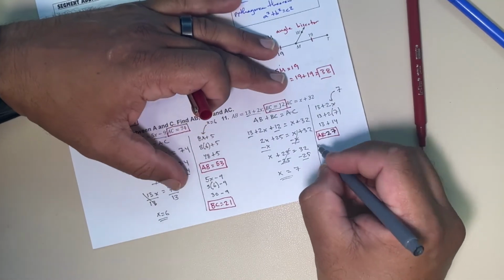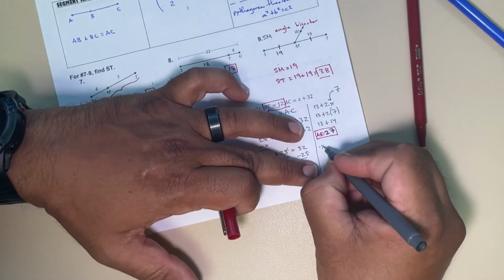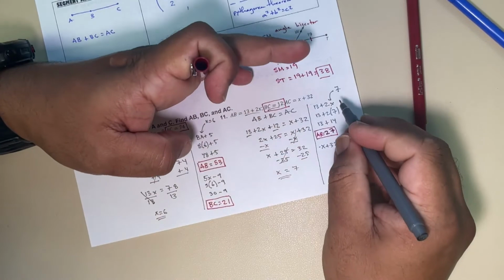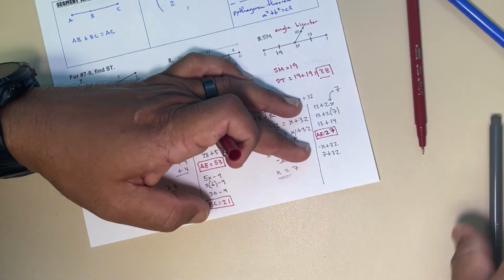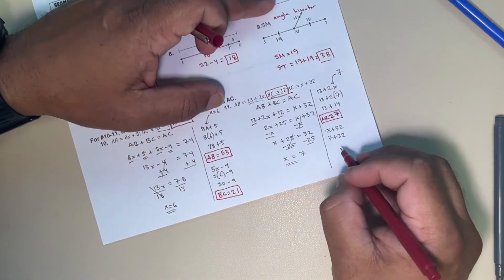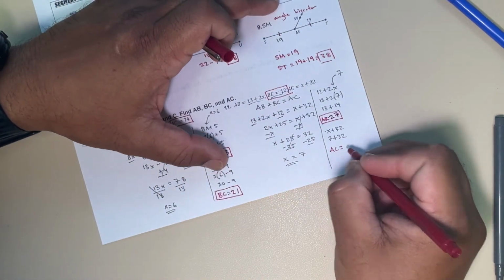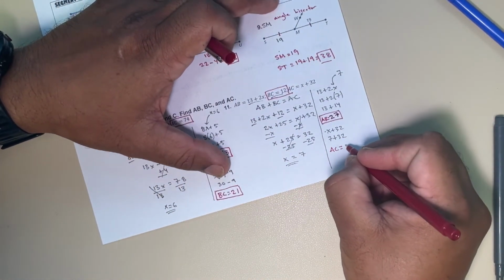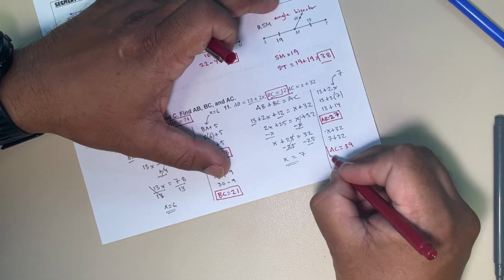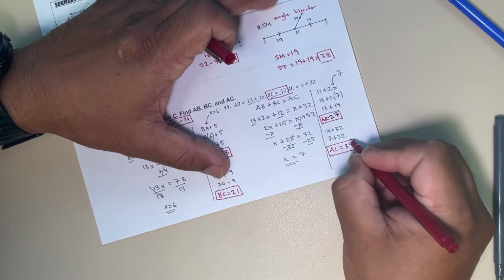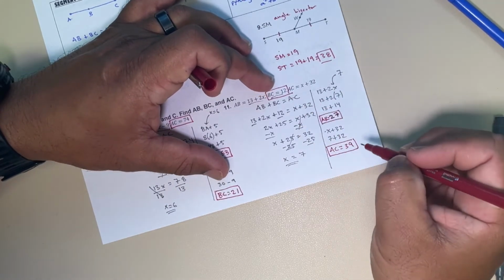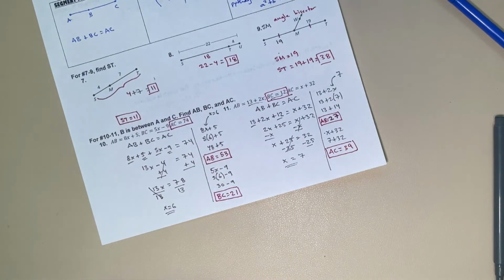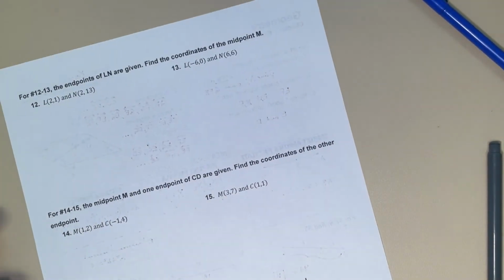Next one, I've got AC equals x plus 32. My x is 7, so I got 7 plus 32, and I get AC equals 39. So sure enough, if I double check, 27 plus 12 gives me 39. So I'm good to go. Next slide. All right.